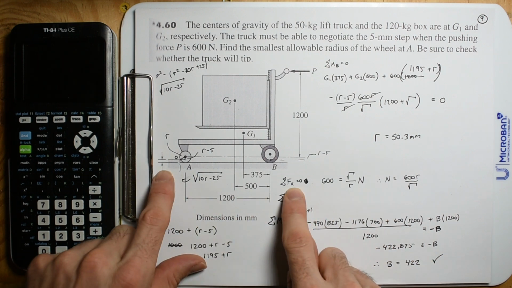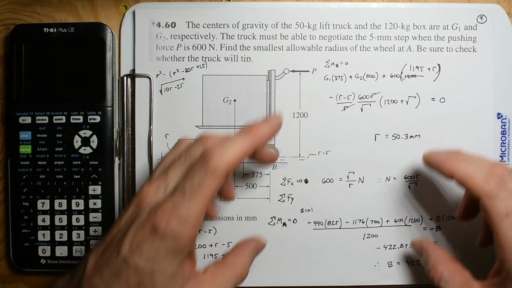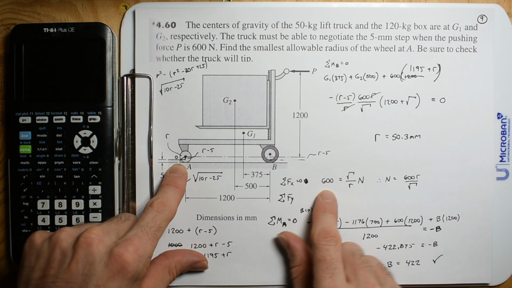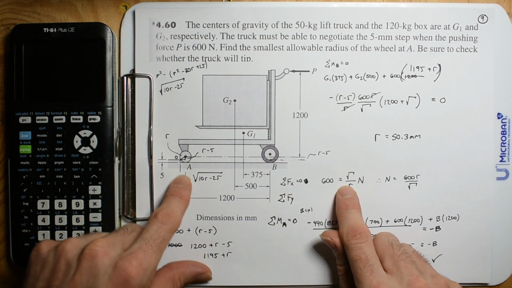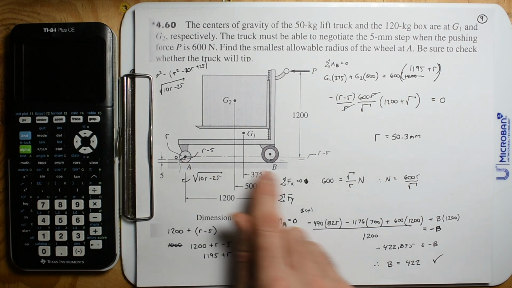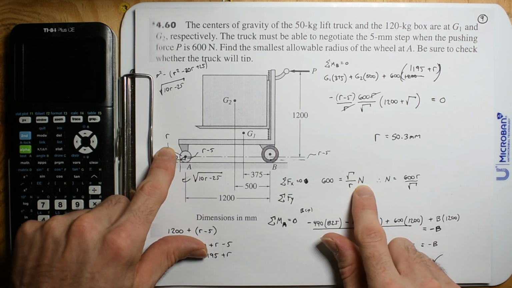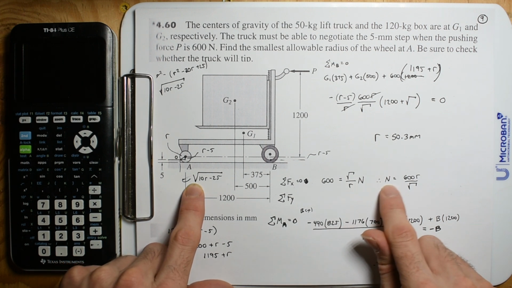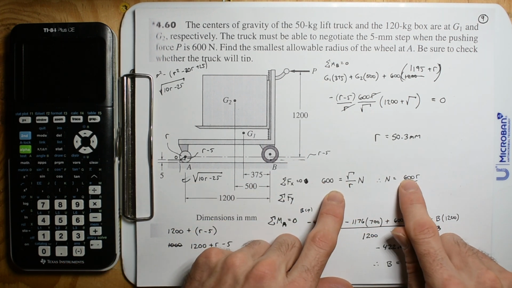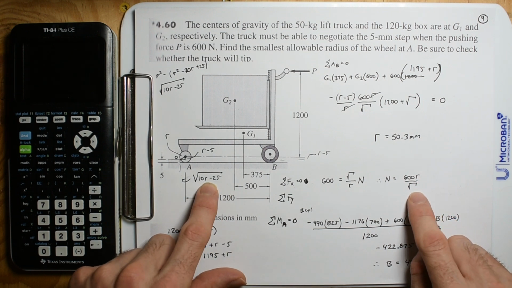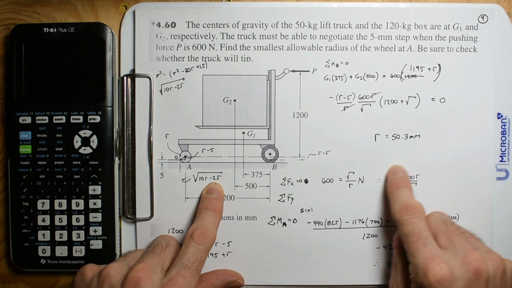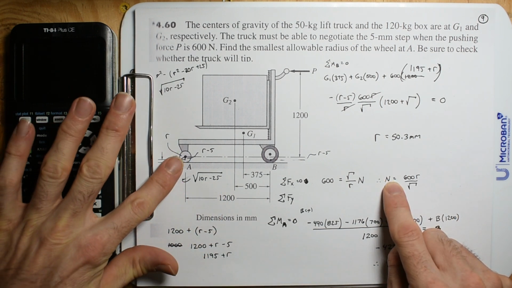And oh, I did this first. Even though this is up top, I did this first. I summed the forces in the x direction, kind of wised up, and said, hey, this 600 is equal to the horizontal component. So that's going to be this divided by r times the normal force. I can solve for N. Just invert this, so 600r divided by 10r minus 25. So that is the total component of the normal force.